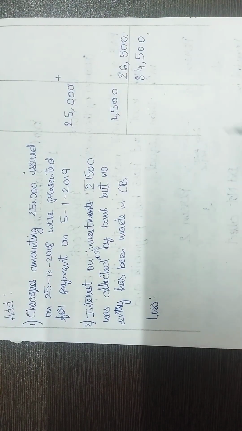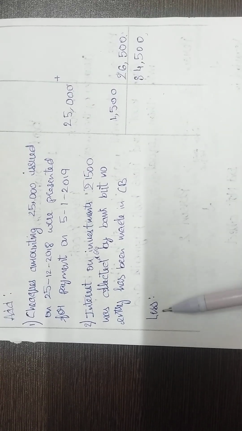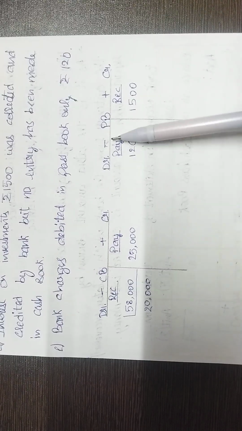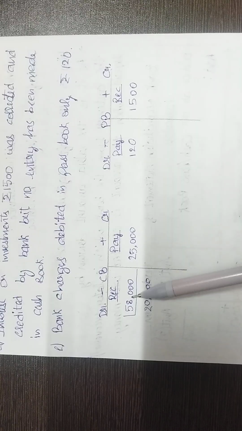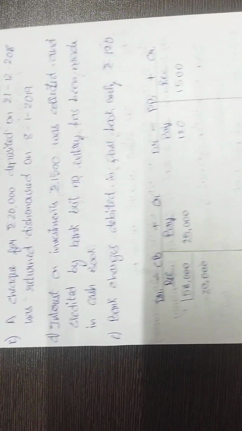Leave some space here. Do not write less in this line. Leave some space and then write less. Now, all the amounts in less, that is 20,000 and 120 rupees, should be considered. What is 20,000?